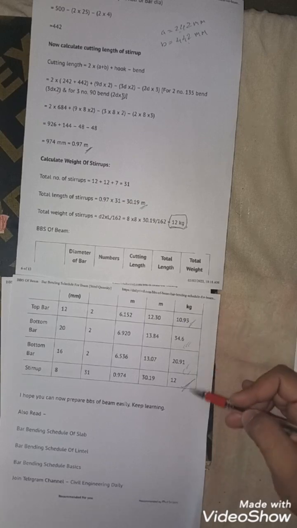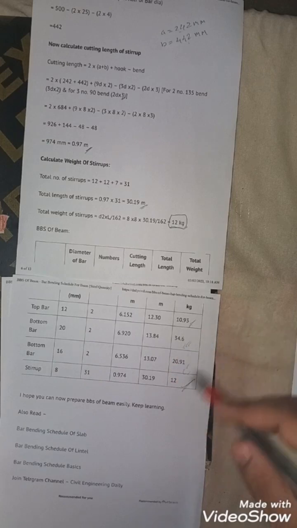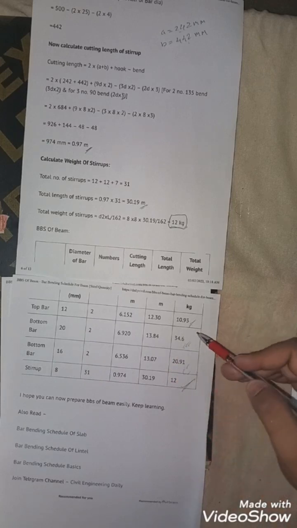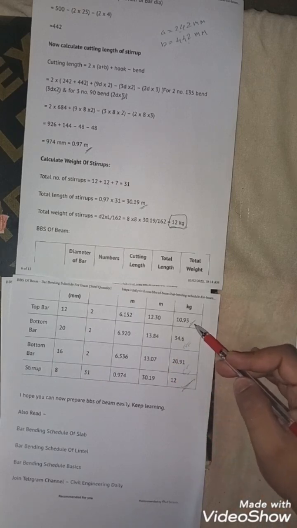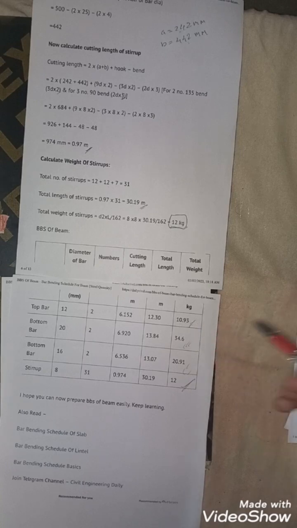So I will read this bar bending schedule to see how much steel is there. I know the steel rate, the rate of 1 kg of steel. I calculate all the kg, multiply by the rate of 1 kg steel, and get the total value of steel.